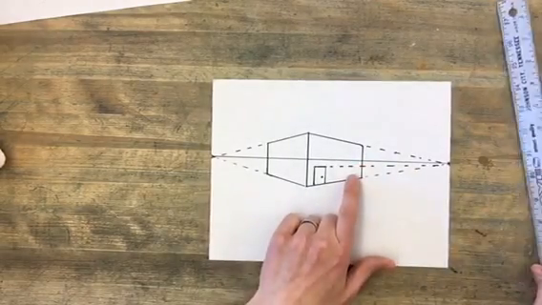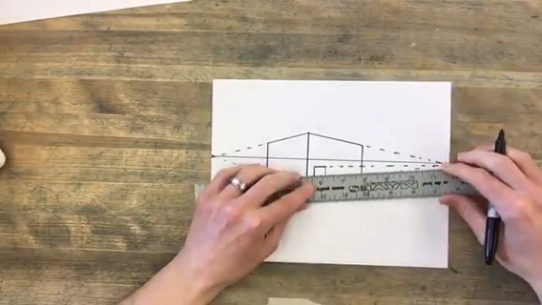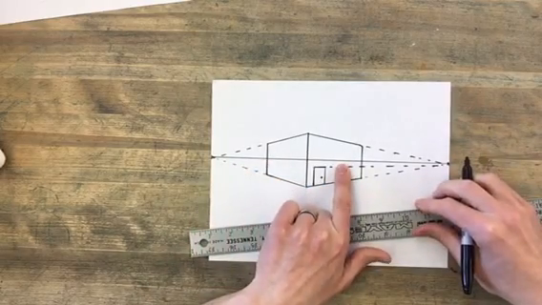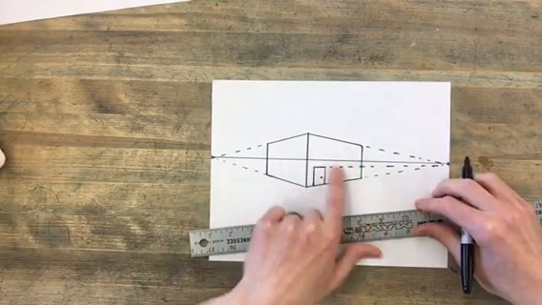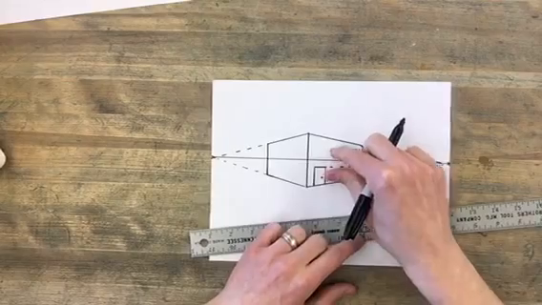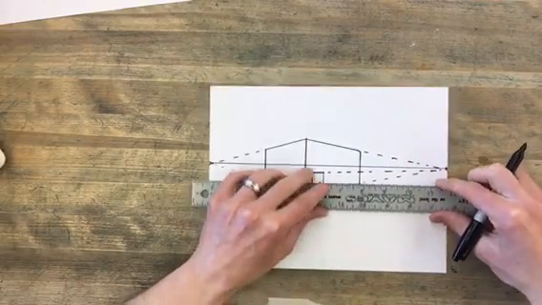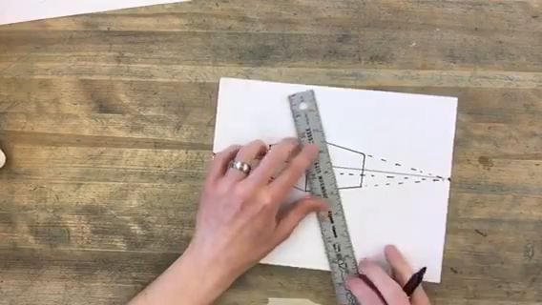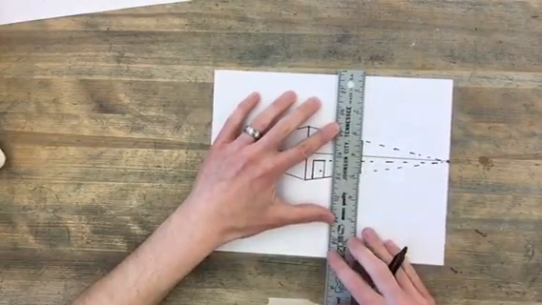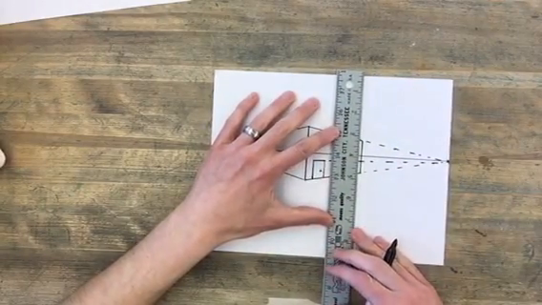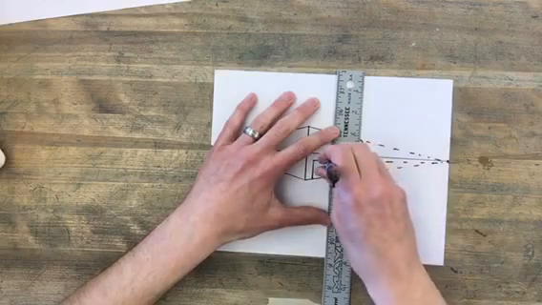Next, I'm going to make a row of windows. And for that, I'm going to make it on the right side of this building, on the right wall. Remember, everything on the right side goes to the right vanishing point. So I'm going to figure out the side of the windows that is closest to me, which would be right here.